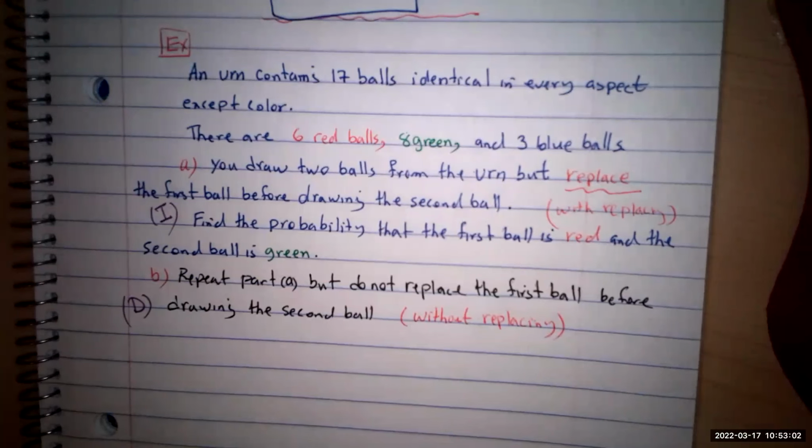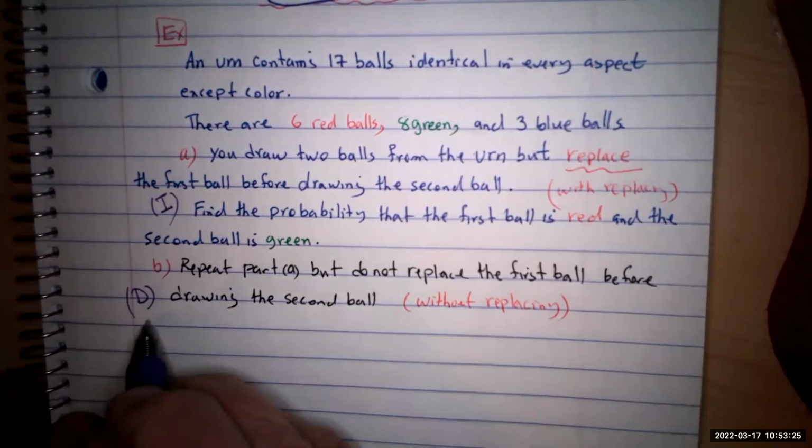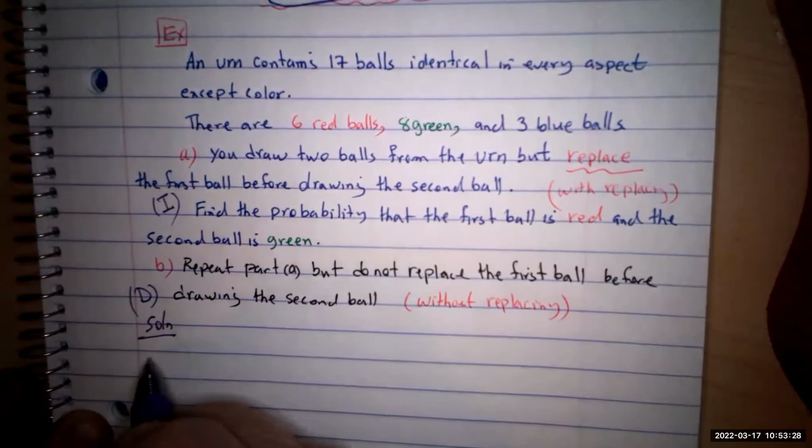The formula is going to be the product rule because it's an and combination. In the first part, you choose the multiplication for independent events, which is probability of A times probability of B. But in the second part, you have to use the conditional probability formula. So this is going to be the solution for the first part. You have to explain it. You have to tell us that in this case the events are independent because the probability is going to be unchanged.